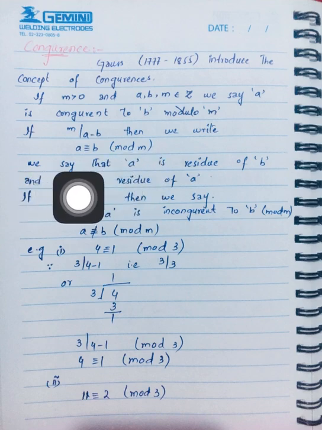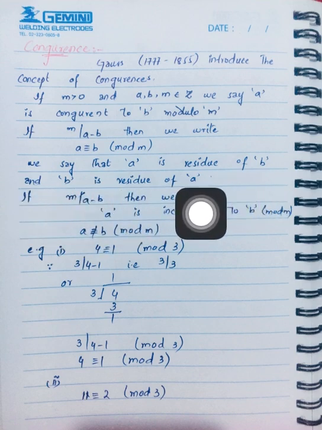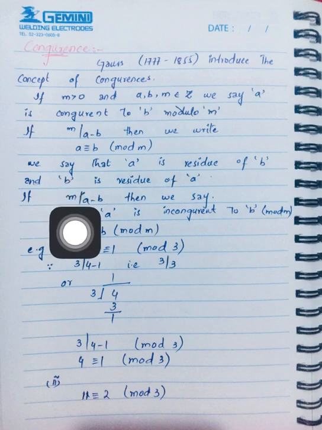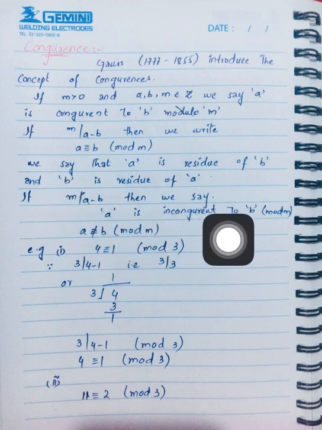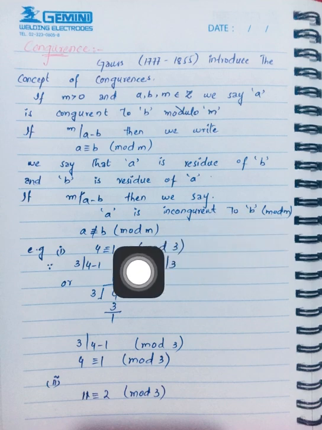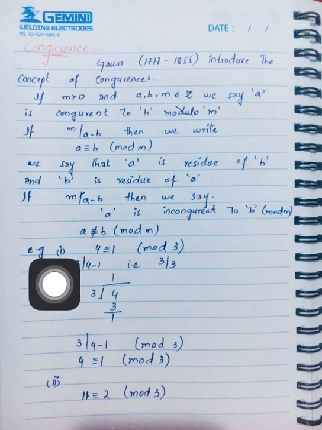We also say that a is the residue of b and b is the residue of a. And if m doesn't divide a minus b, then we say that a is incongruent to b modulo m. That means a is incongruent to b modulo m. Here are some examples of congruency.